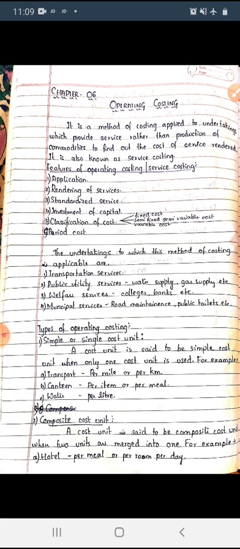Next one, standardized service. An undertaking to which this method of costing is applied renders standardized service to its customers. Next, investment of capital. In operating undertakings, a large portion of the total capital is invested in fixed assets and only a small portion is working capital. For example, transportation companies invest a larger amount in buses, and only a small amount in working capital for petrol, diesel charges, etc. The larger amount goes to fixed assets.